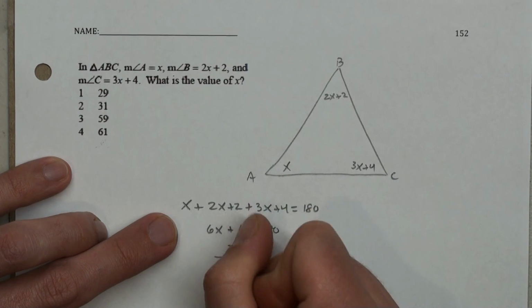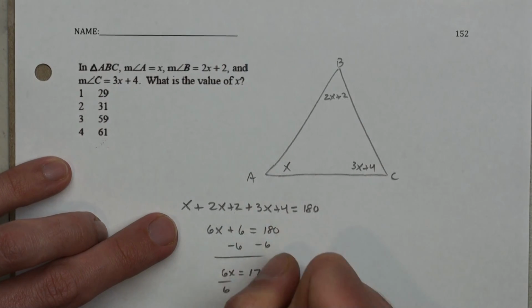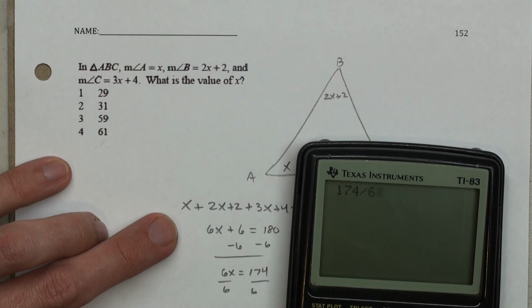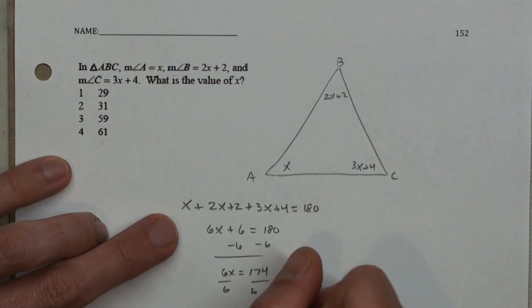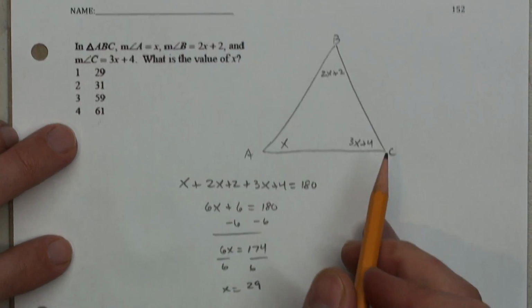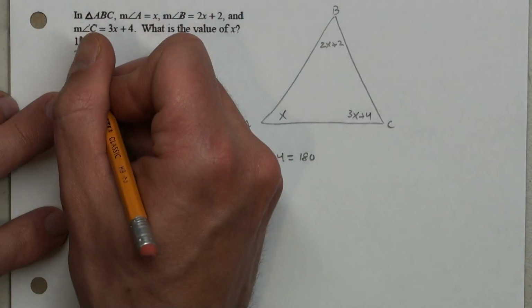Subtract 6, 6x equals 174, divide by 6, x equals 29. It just wants x, because it could ask you for one of the angles, and you'd have to plug it in.